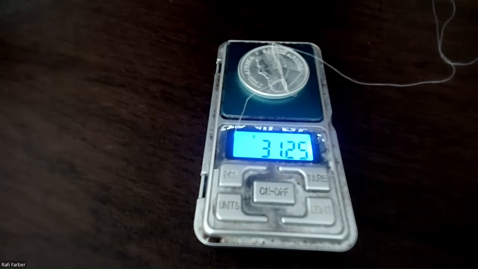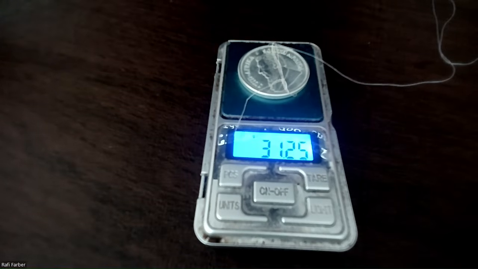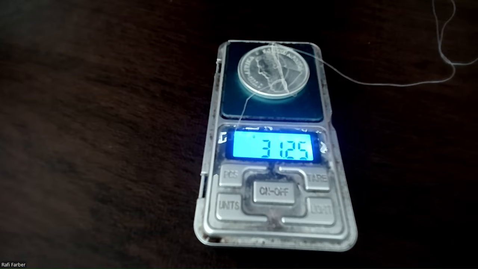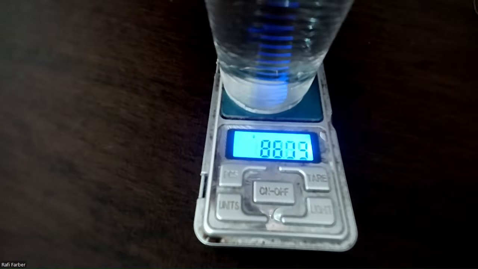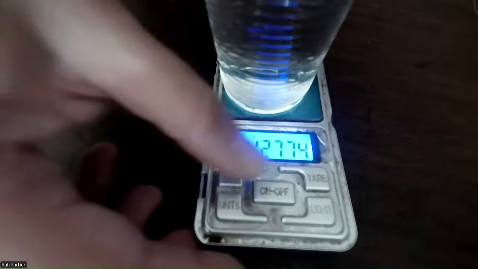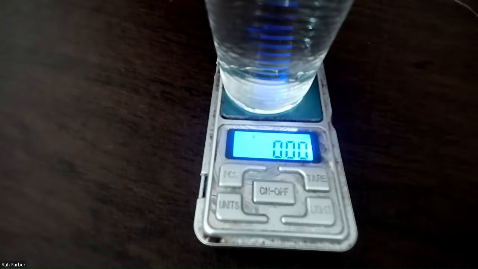Now you can see that there's a string tied around the silver here because I'm going to use that to measure the wet weight. And so you can see here that this Krugerrand weighs 31.25 grams. Now we take it, and here is a cup of water. I'm going to tare that so it zeroes out.